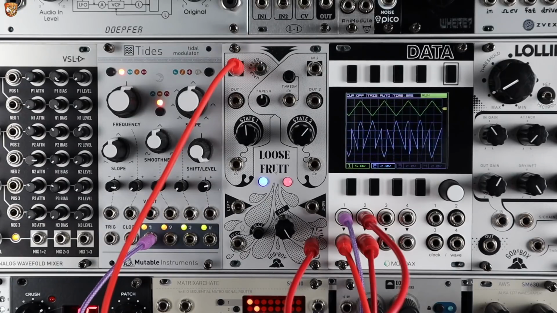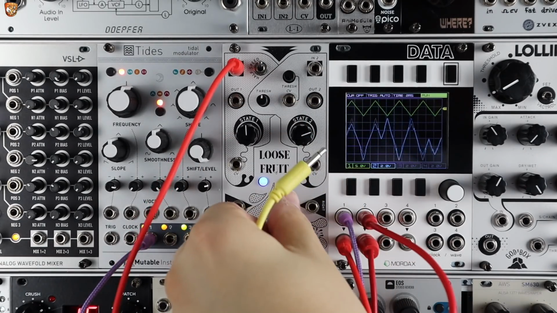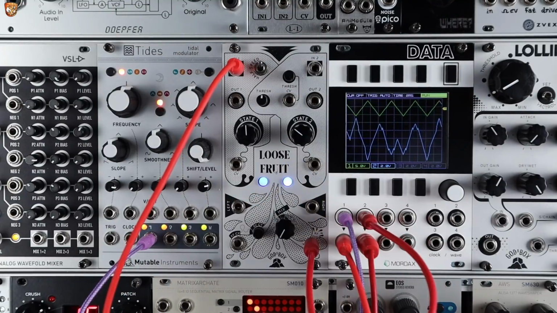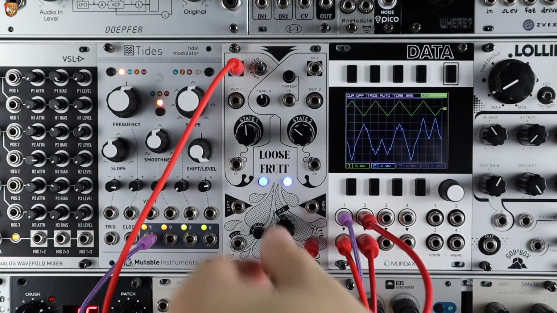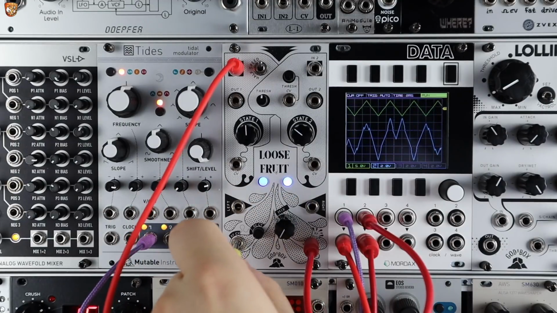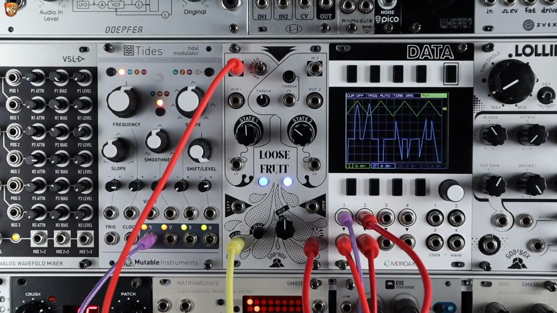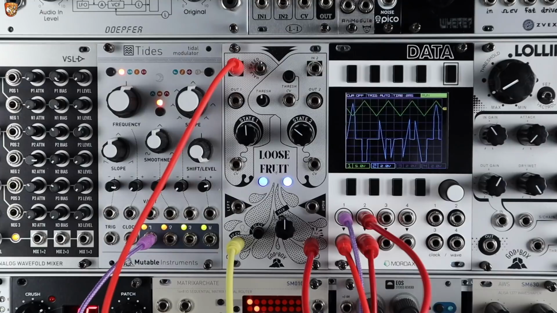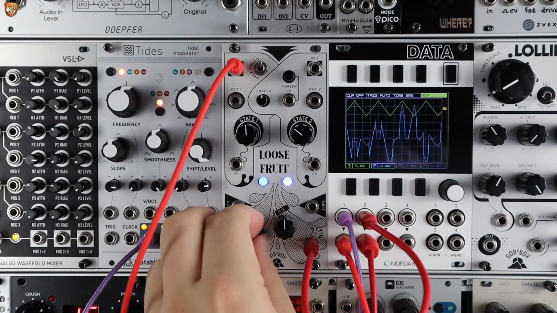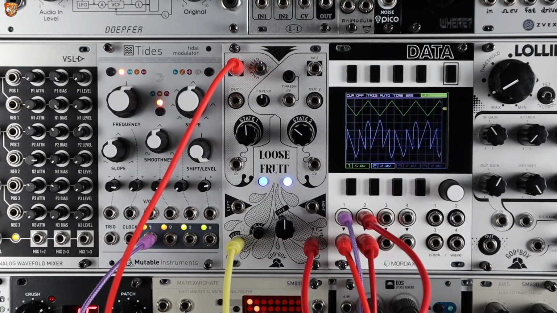And this is my favourite. Two kind of complementary shapes from both stages. In the middle, I'll increase the crossfade CV depth on this little attenuator. And then pull up the rates of modulation.